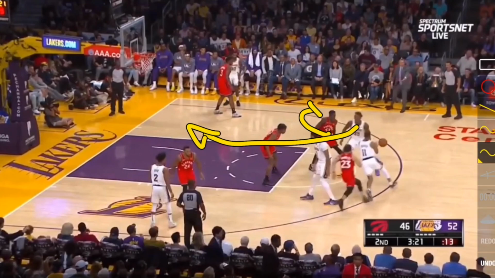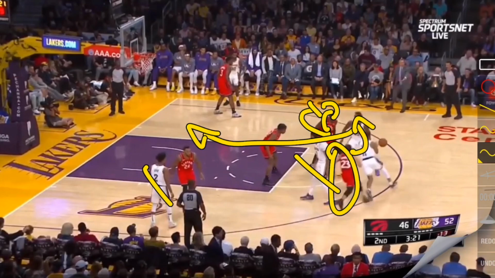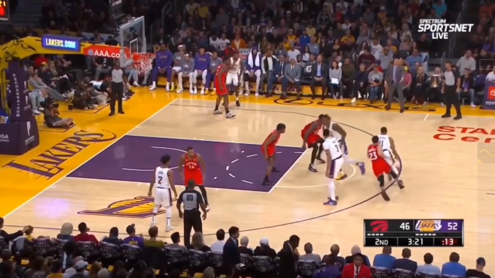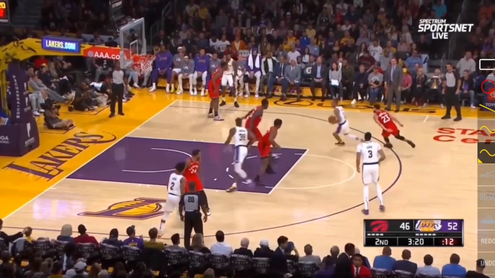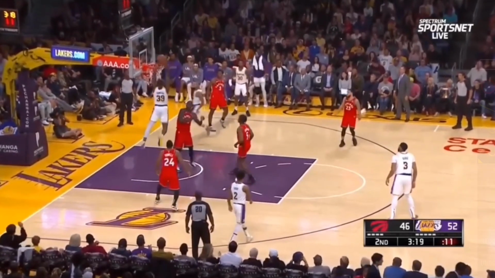The reason why Pascal Siakam is going to be popping out is because in this case, the player 11's defender, Fred VanVleet, could get hung up on one of those two screens, or he's going to try and fight around Dwight Howard, and what's going to happen is we're going to have Pascal Siakam basically guarding the driving lane, and we're going to have now the lob up for Dwight Howard.